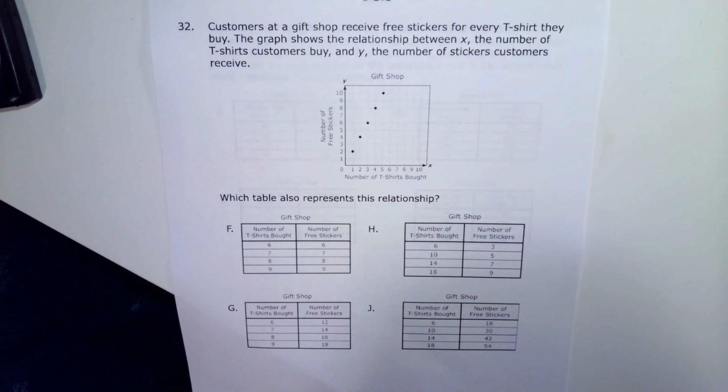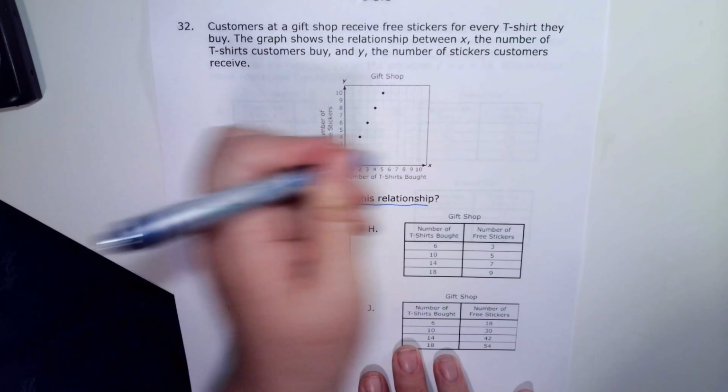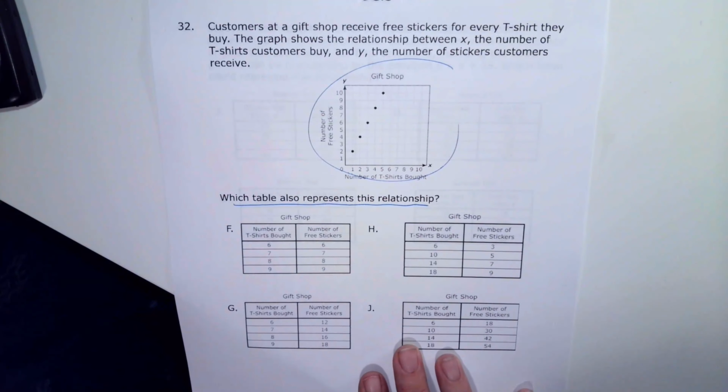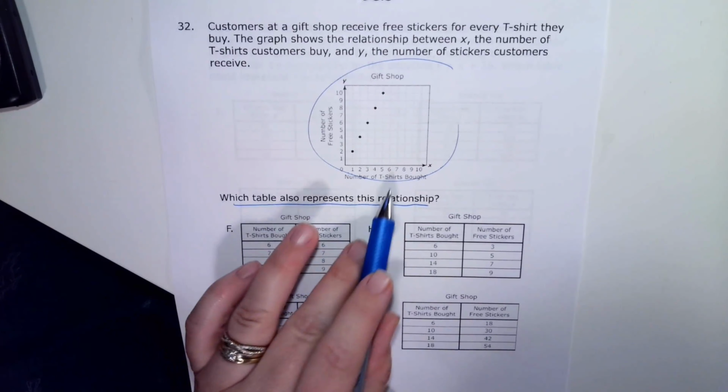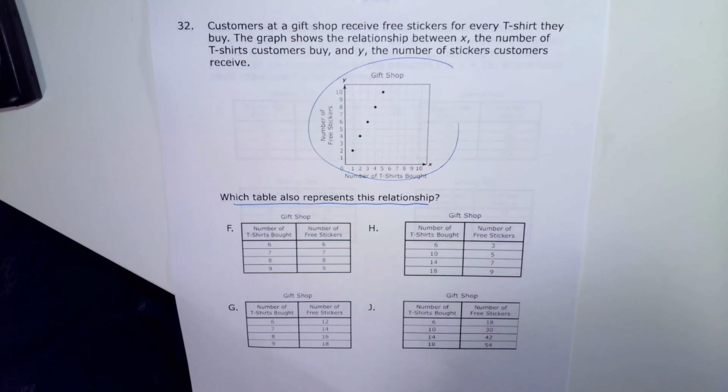Okay, we are back. Boys and girls, I want to know which table can represent the same kind of relationship that is up here. Customers at a gift shop receive free stickers for every t-shirt they buy. This graph shows the relationship between X, the number of t-shirts bought, and Y, how many stickers these customers receive.